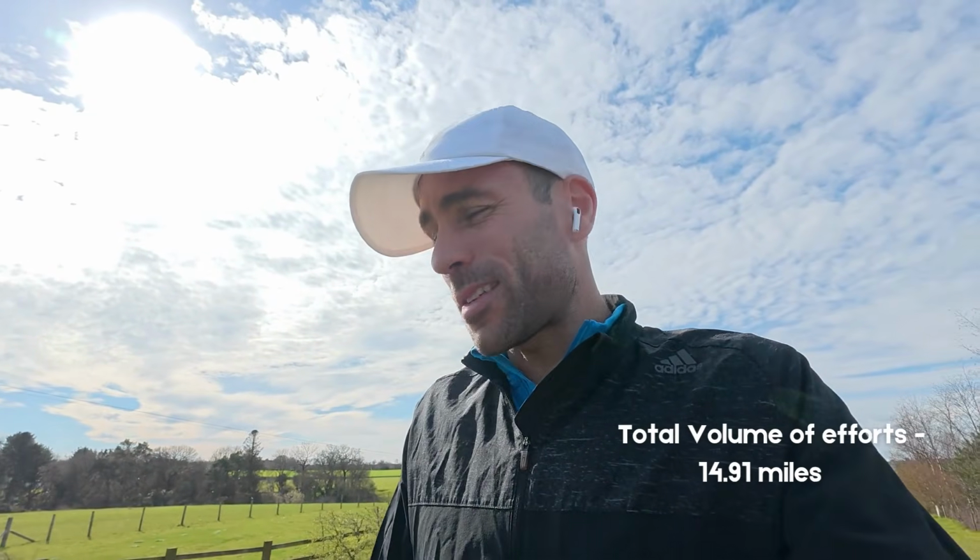I've got electrolytes in one, just the Go tablets. I normally put half a tablet in a bottle while I'm running, just to water them down a little bit. And then I'm going to have a bottle of water as well. So I'm going to be well fueled for this one, because I think by the end we'll be pushing 15 miles for just the session. And that's a lot of volume, but that's marathon training for you.